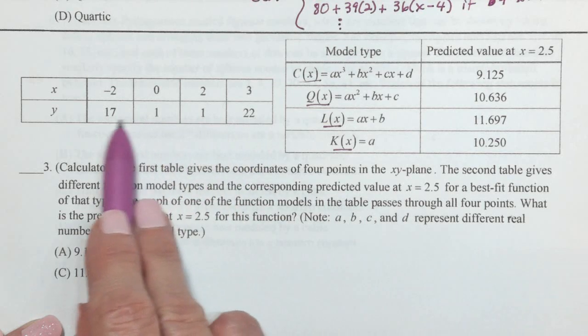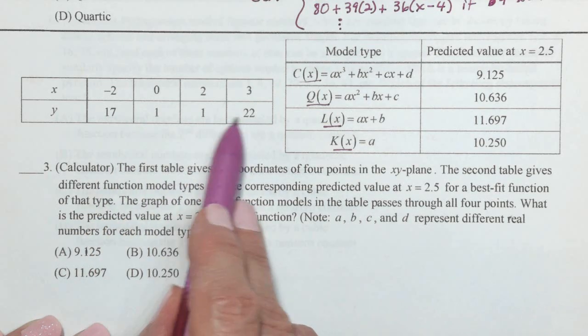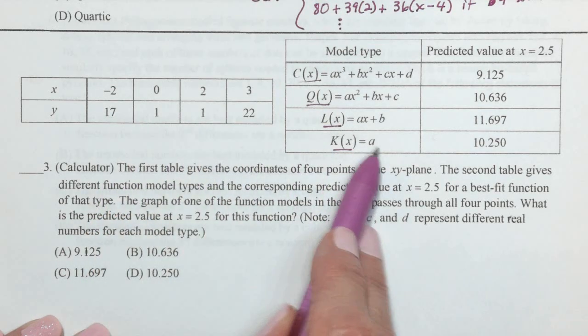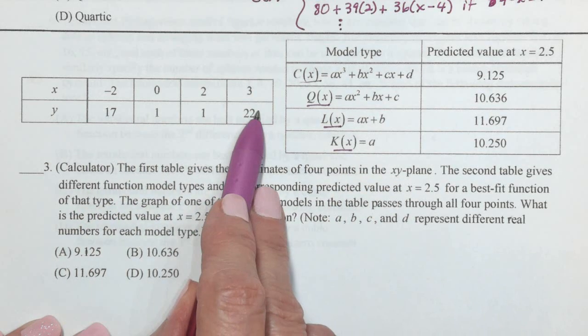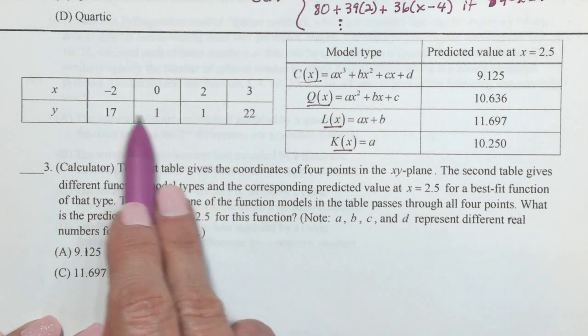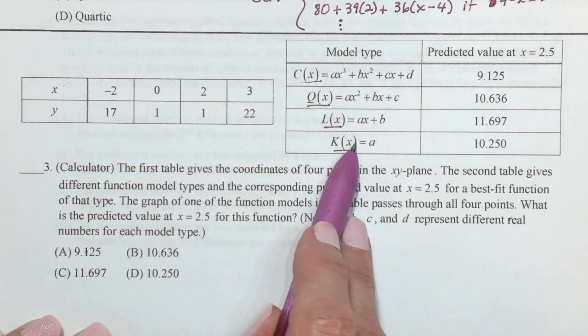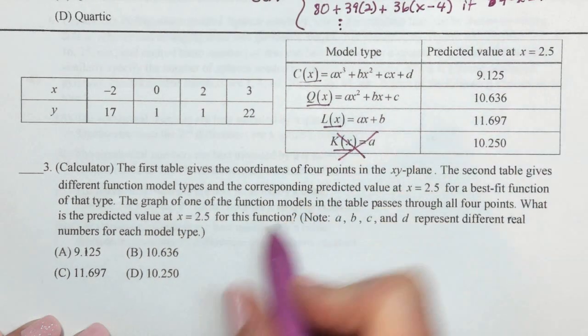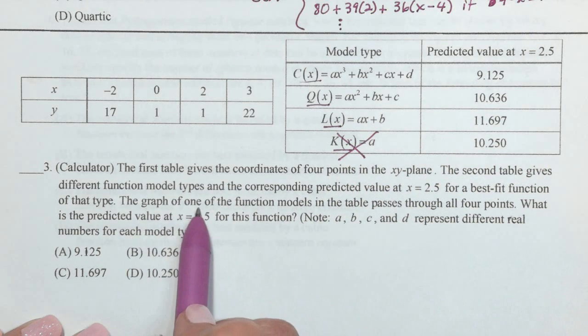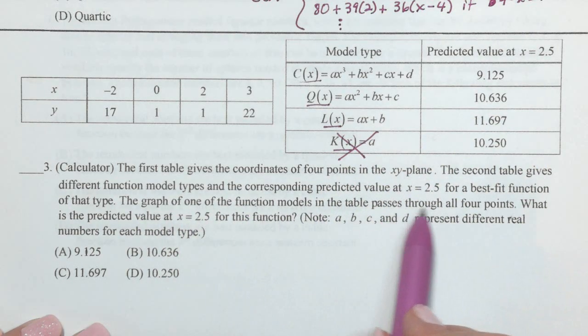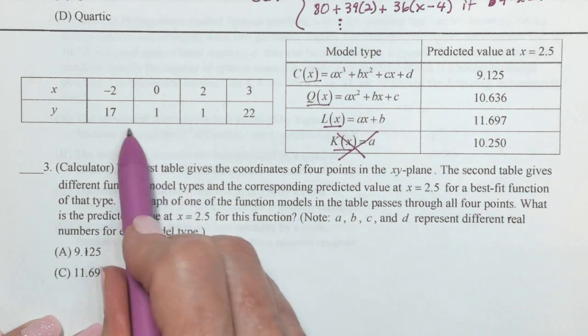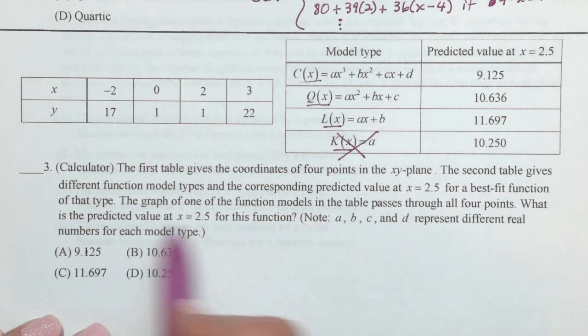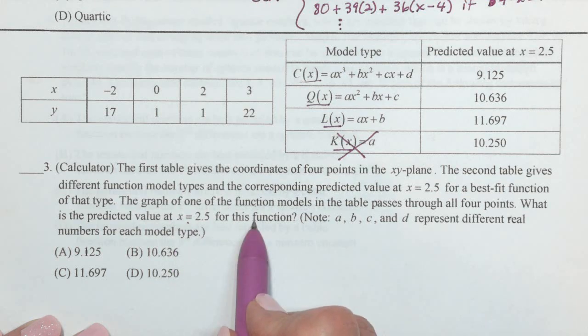Clearly, the constant model is not going to be a good fit. True? The constant model would be y is always the same number, and these are not always the same number. That's not going to be a good fit. I can rule that one out. Okay, the graph of one of the function models in the table passes through all 4 points, so clearly not the constant model. What is the predicted value at x equal to 2.5 for this function?